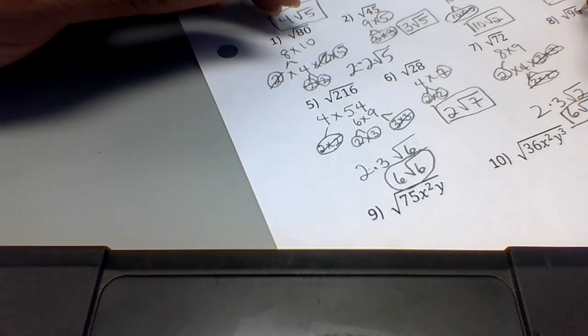And 96 is going to be 3 goes into this 3 times, and 3 goes into 6 2 times. So 3 is prime, 4 times 8. 4 is 2 times 2, and 8 is 2 times 4, which is 2 times 2.